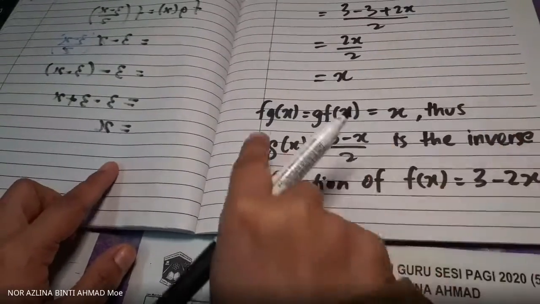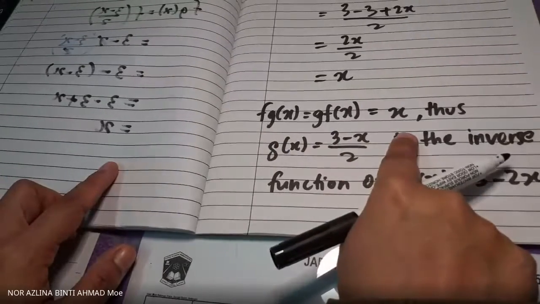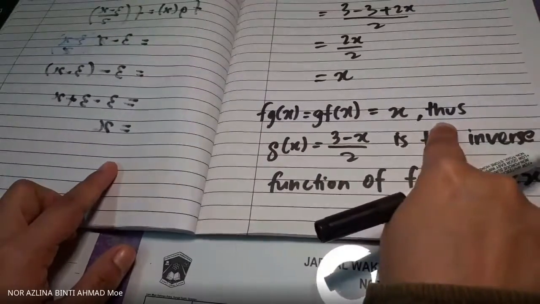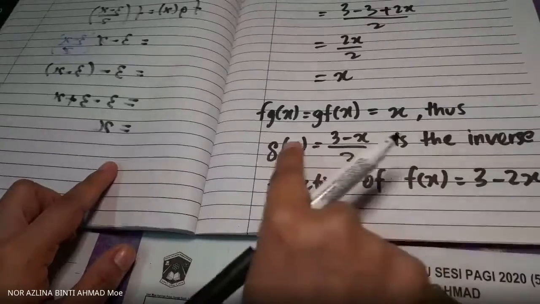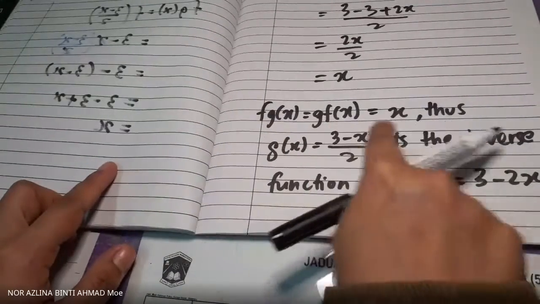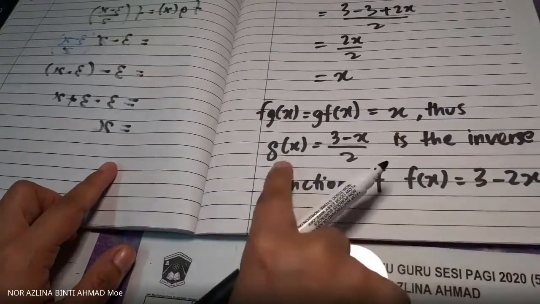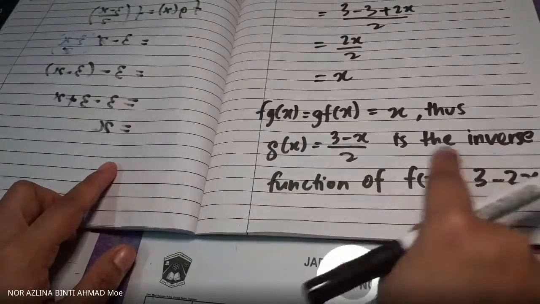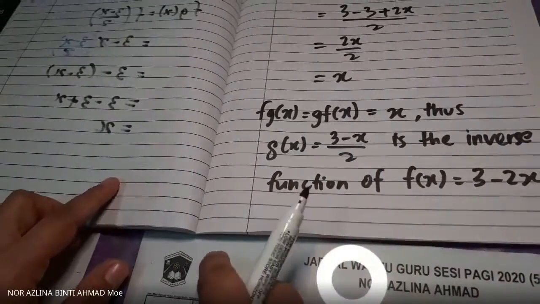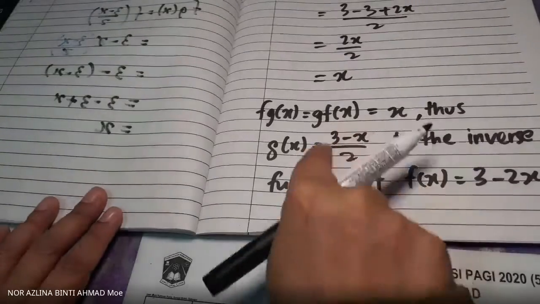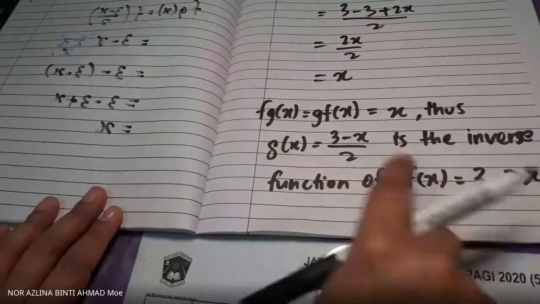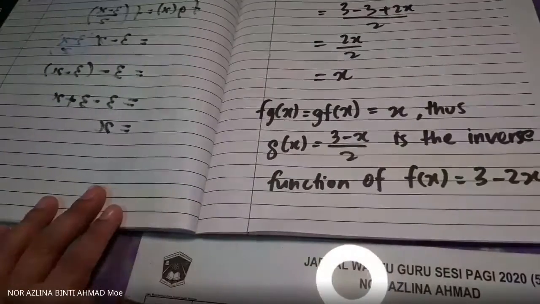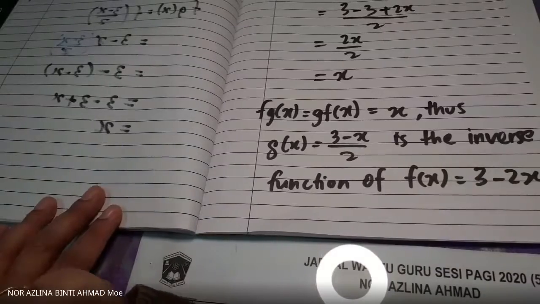So nak verify. Bila kita verify, kita tentu sahkan. Kita buat ayat ni. Okay. Fgx, gfx equal to x. So gx is the inverse function of fx. Tak tulis yang ini pun tak apa. Just tulis nama dia. Gx is the inverse function of fx. Boleh?